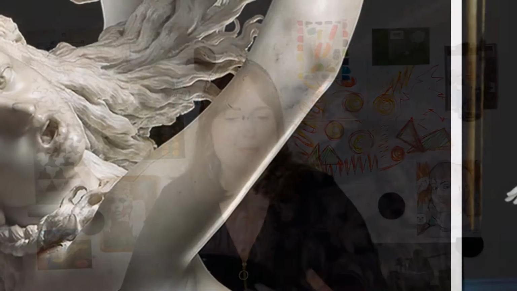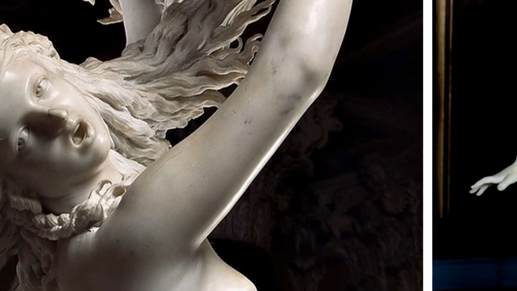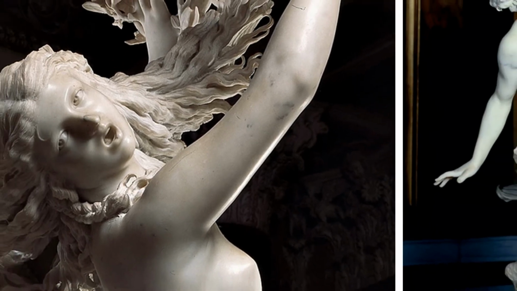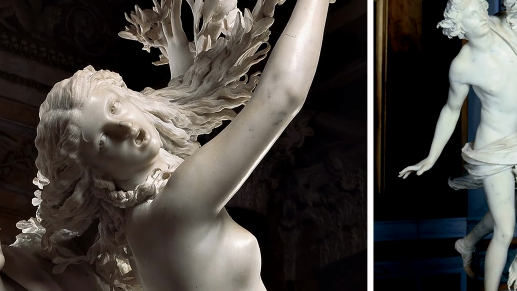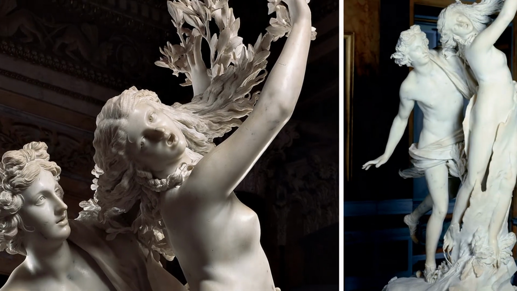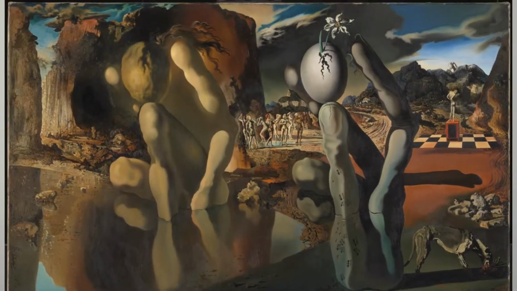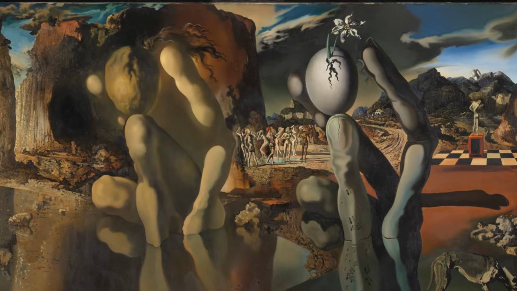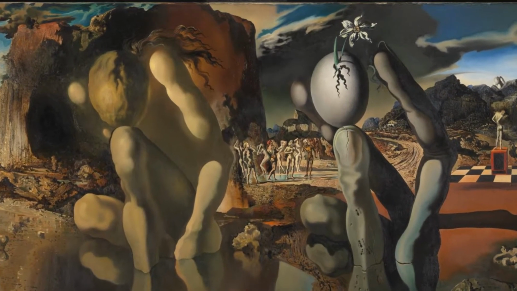In the history of art too, artists represented metamorphosis. For instance, the sculpture Apollo and Daphne by Gian Lorenzo Bernini shows us the moment when Daphne is transformed into a tree to escape from Apollo's love. Or let's have a look at this painting called Metamorphosis of Narcissus by Salvador Dalí. Now let's see three other examples of how artists have used metamorphosis in their artwork.